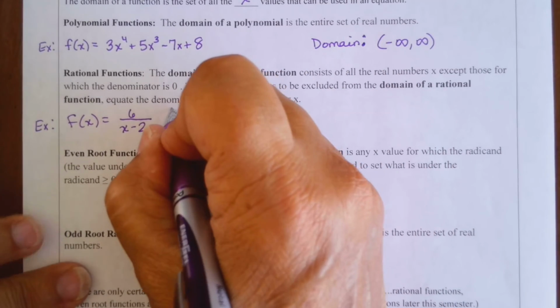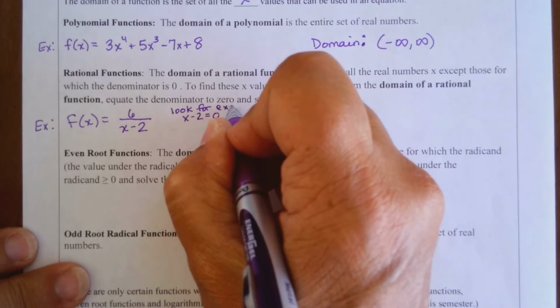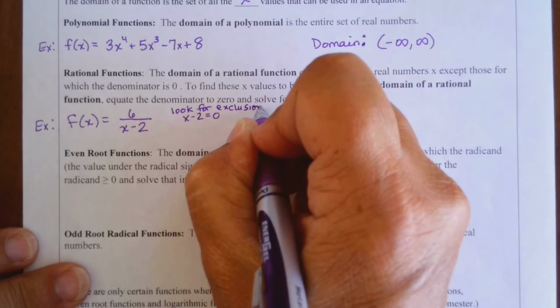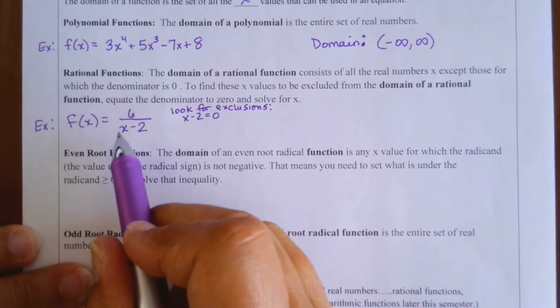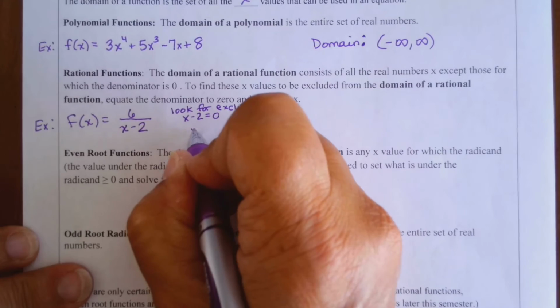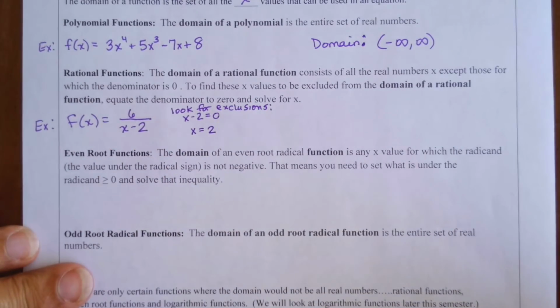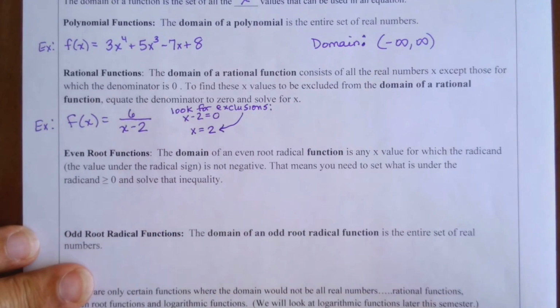And I'm going to say this is what you're doing to look for exclusions. Okay, the numbers you're going to take out of the domain. So set just the denominator equal to 0 and solve that. So we would add 2 to both sides and we get x equals 2. So x equals 2 is an exclusion. We have to take it out of the domain.